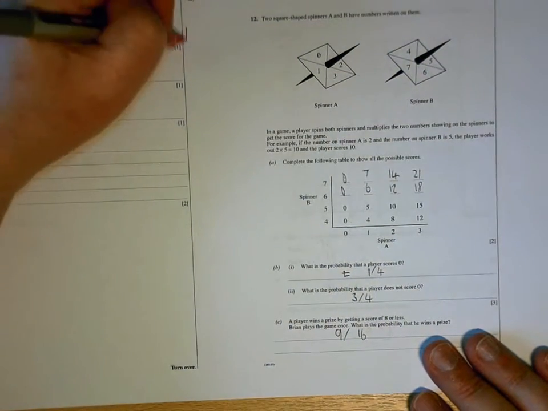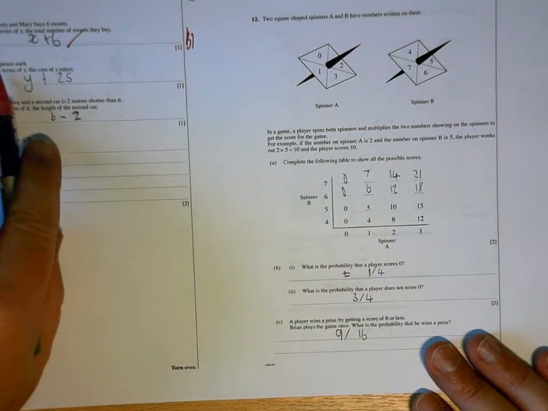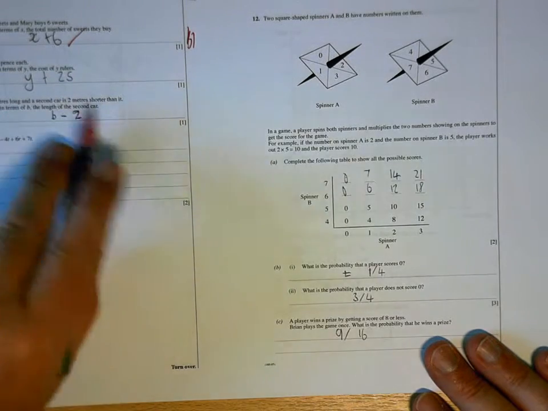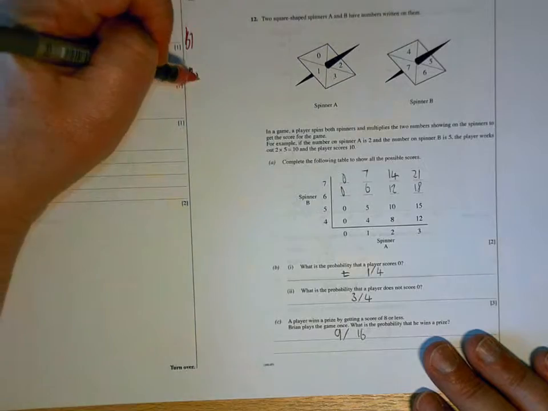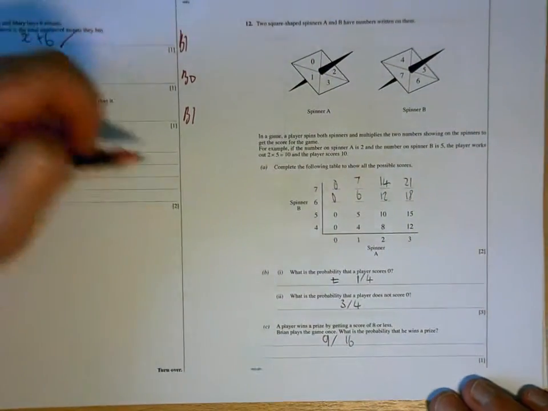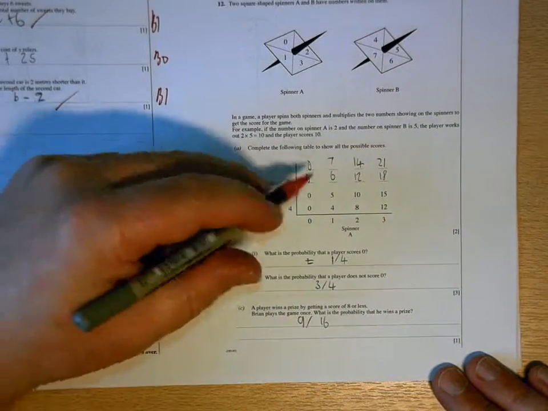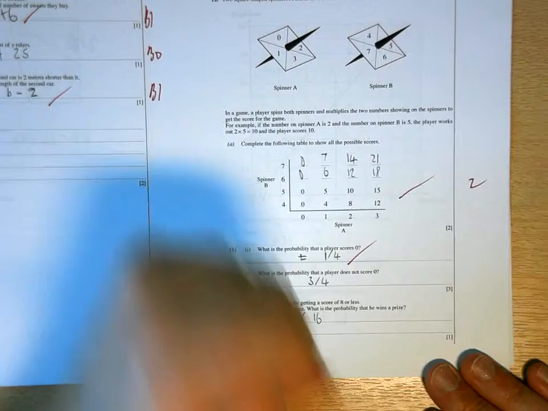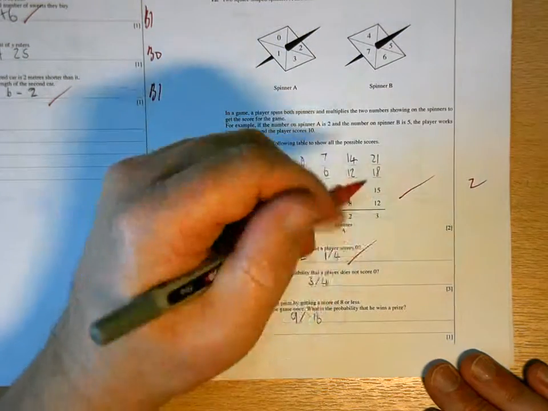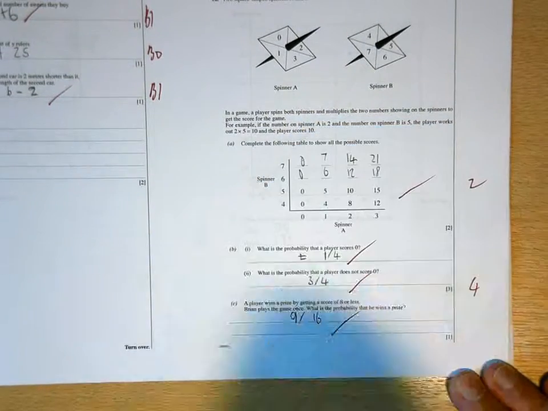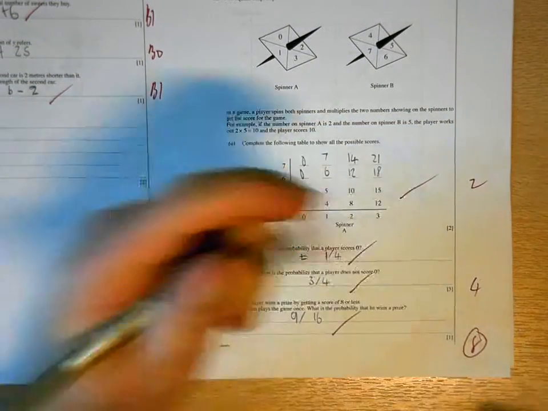That one's correct. This one's not. It's going to be 25 times the number of rulers, not plus 25. B minus 2 is correct, and you haven't done that one. That's good. 4 out of 16 is a quarter, and that is 3/4, and that is good. Well done. Total for the page 8.